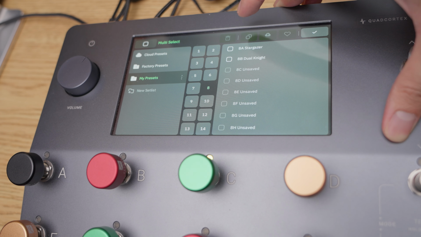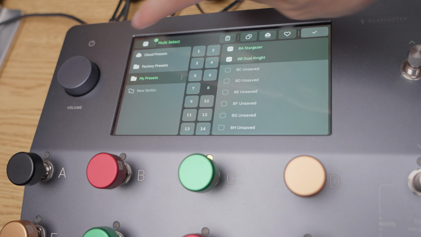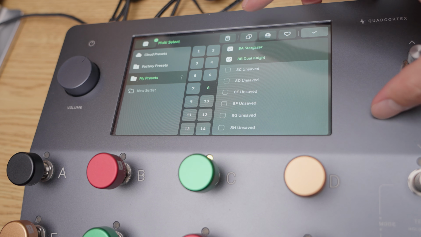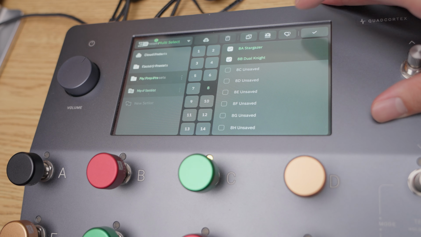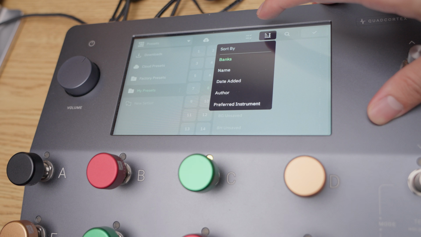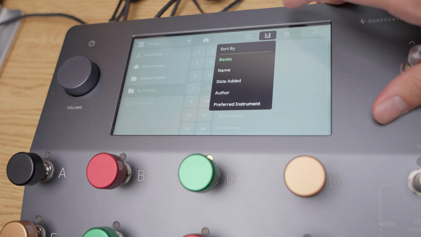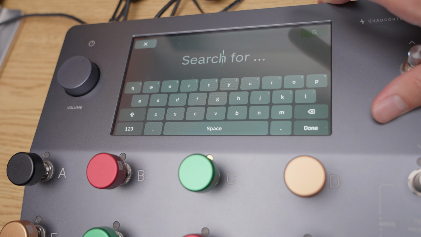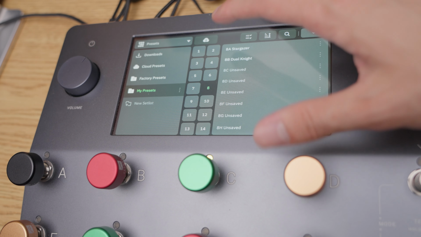We'll also get this button here. So if you tap on that, we can pretty much select multiple things here. So you can see that we have multi-select, we have 2 selected, and you can bulk copy. You can upload them to the cloud, you can add them to your favorites, or you can bulk delete. So that is a pretty nice thing that they've added recently. You can also sort by instrument, name, date added, author, those types of things. You can also search. So, you know, basically your standard type of stuff.